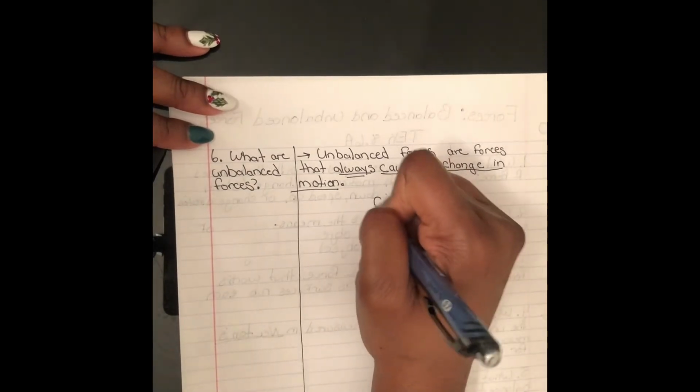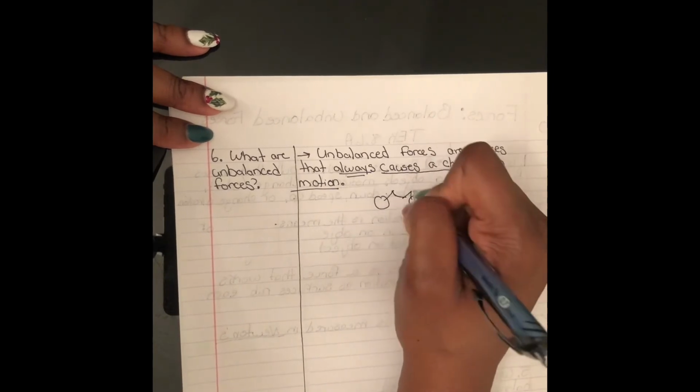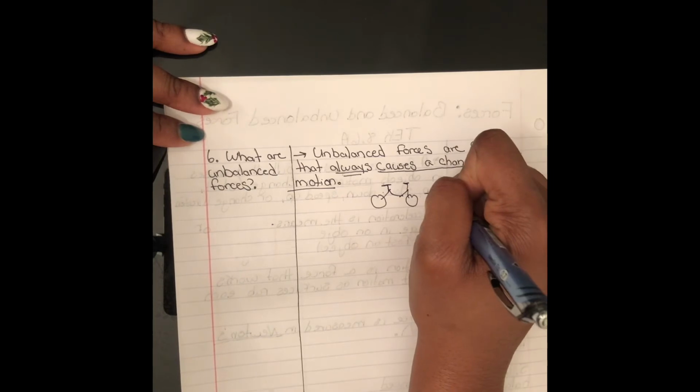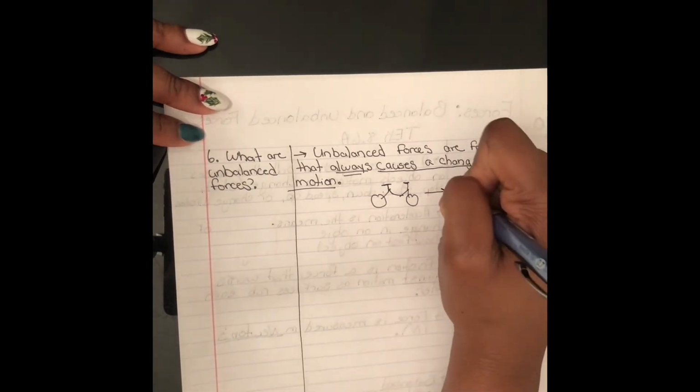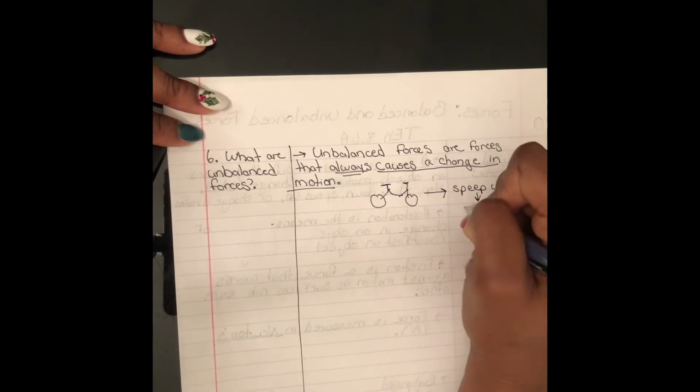So back to my cute little bicycles. So let's say I have another bike. Here are my wheels. Here's my handlebar. Here's my seat. So let's say this bicycle's in motion, right? Let's say a force causes it to speed up. That would be an example of an unbalanced force. Or you can say an unbalanced force causes it to slow down. That is also unbalanced.